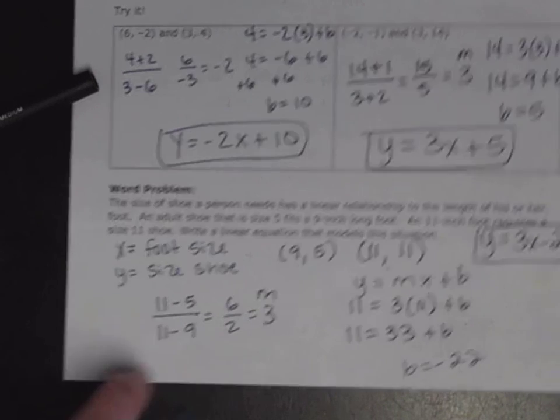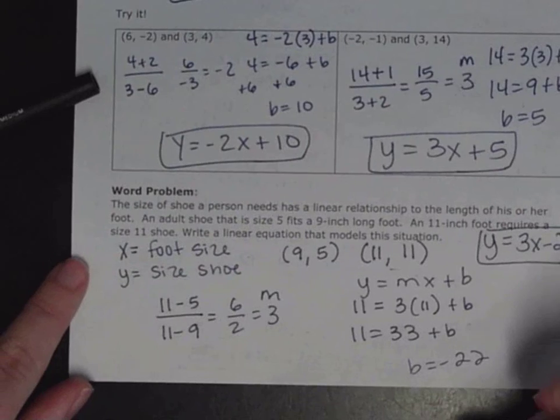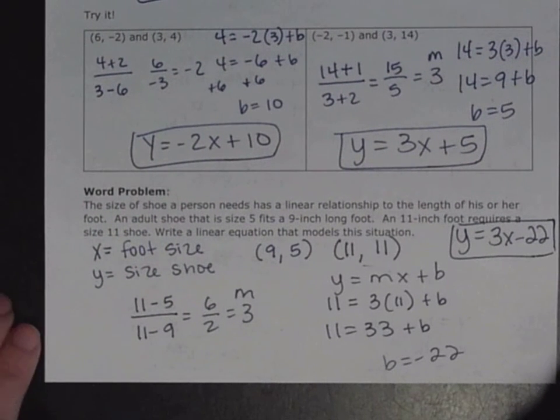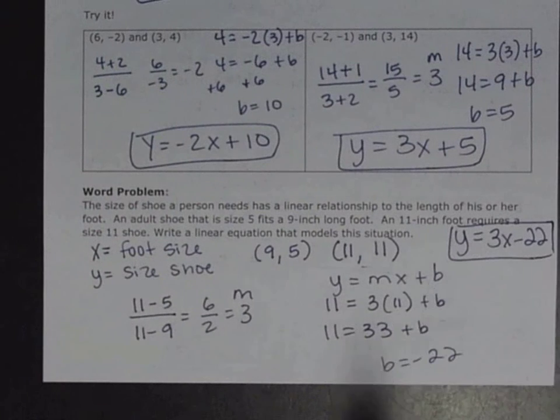So, all right, try your exit ticket, try your IXLs, and then there's an extra practice sheet on your page if you are interested. All right, thank you.